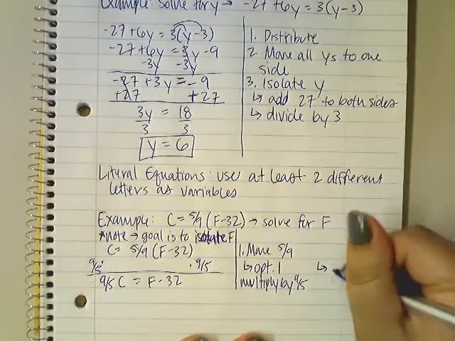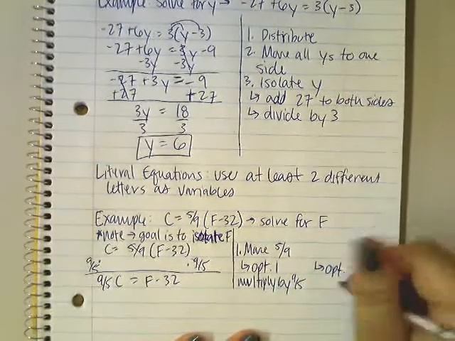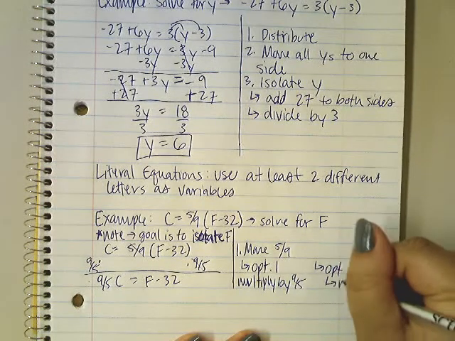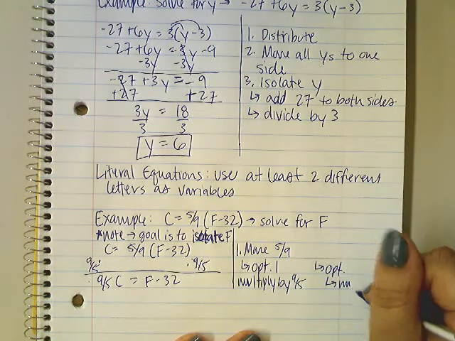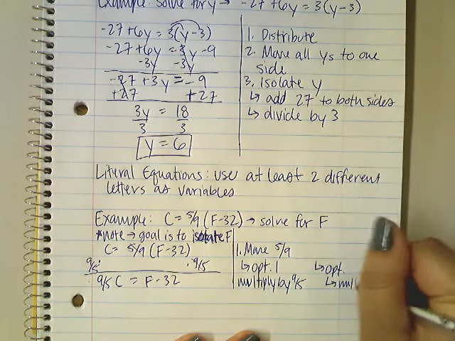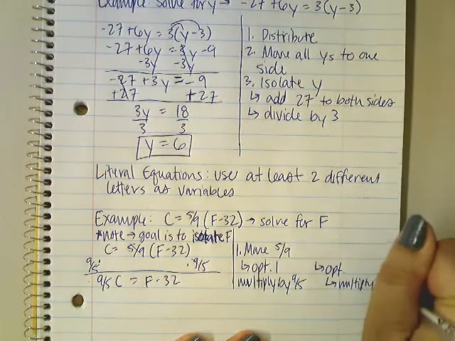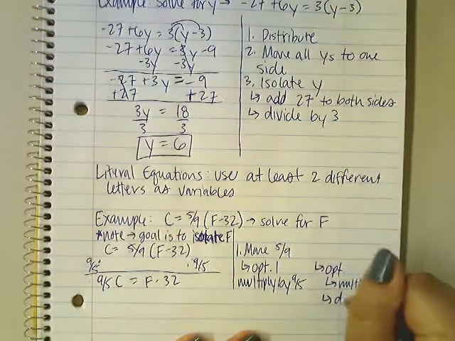The other way, I'm not going to write this one out, but you can do this in 2 steps where you multiply by 9 and then divide by 5.